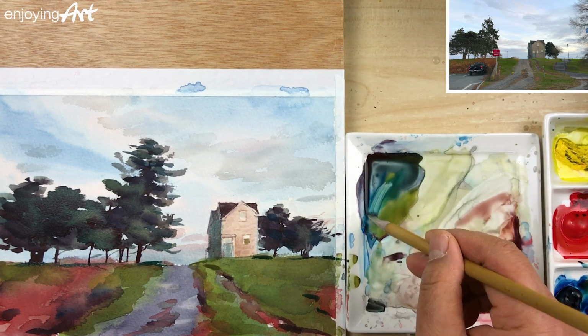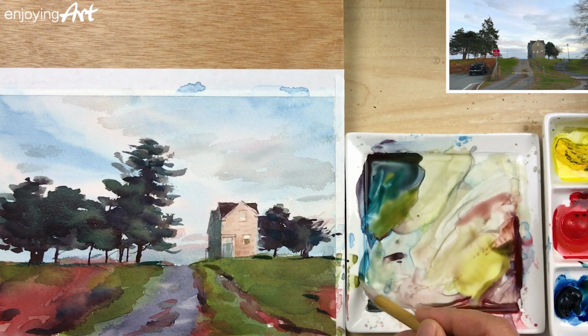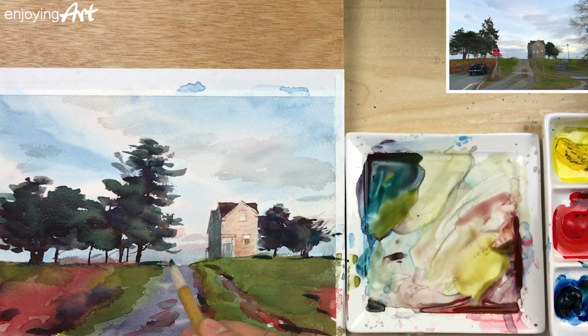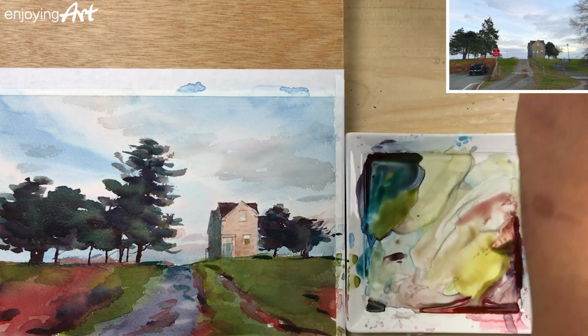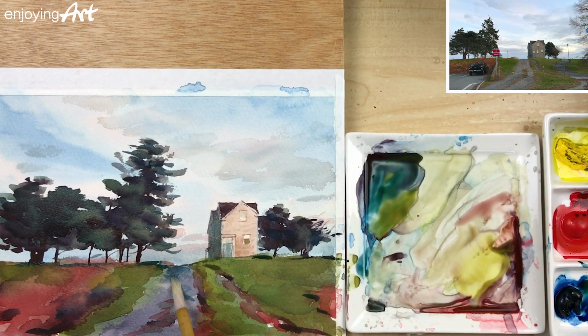Okay, the top over here I have a little bit of blue. Okay.